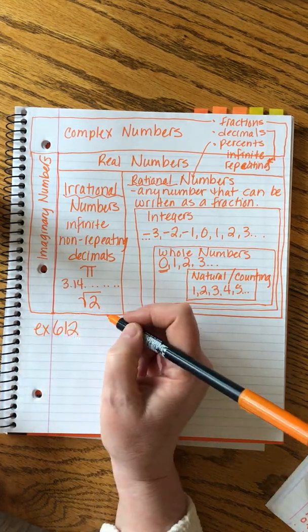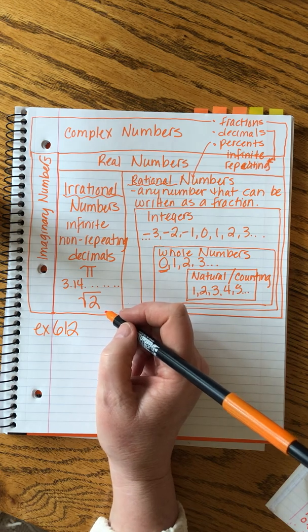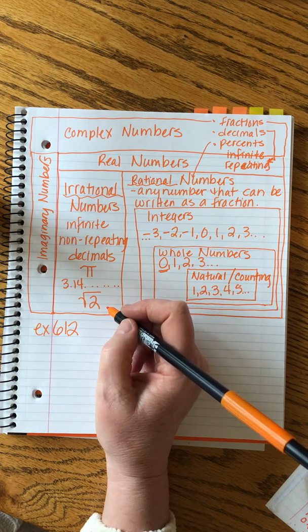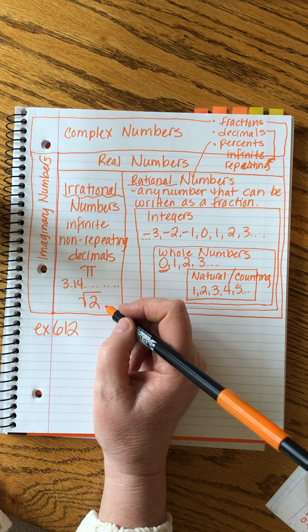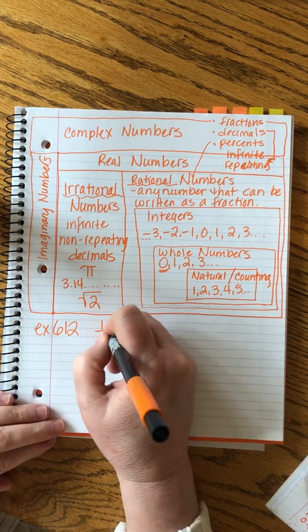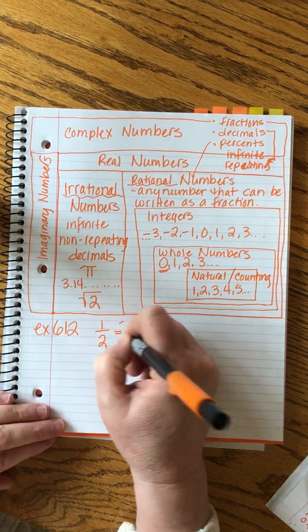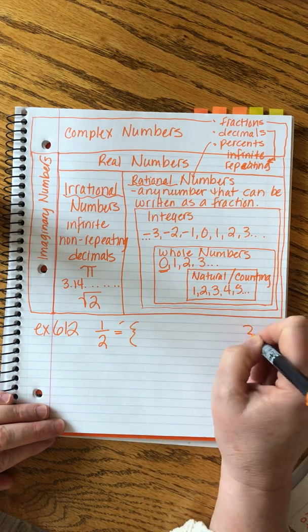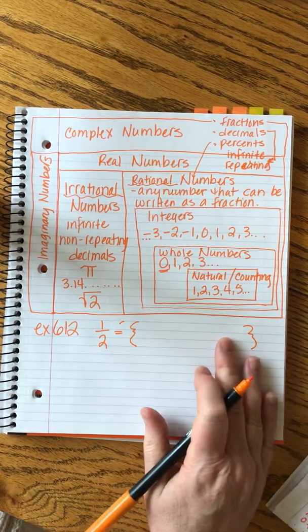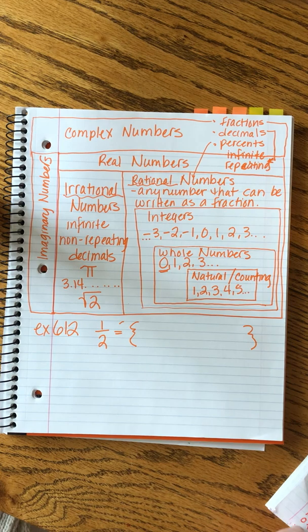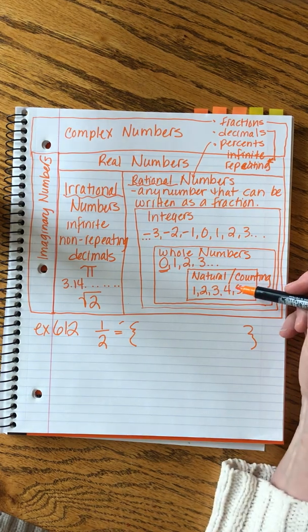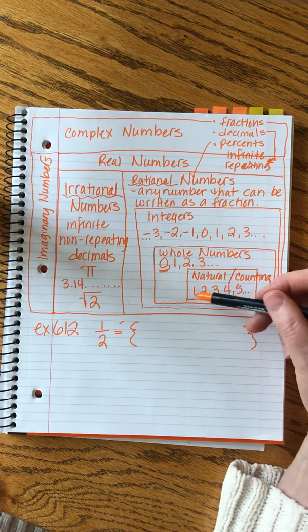61.2. We are asked, 1/2 equals what subset of the real numbers? So we're supposed to pick out which group 1/2 belongs to. Is 1/2 a natural or counting number? No, you don't have a half toe.